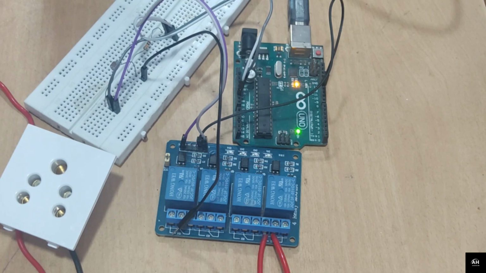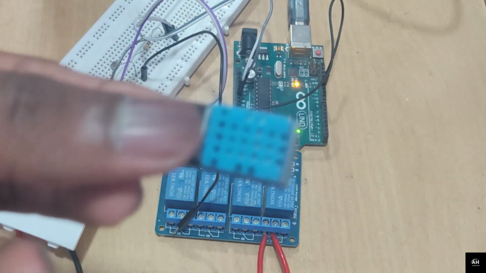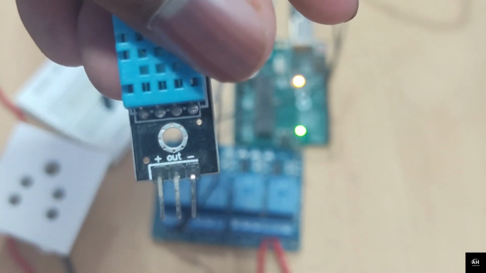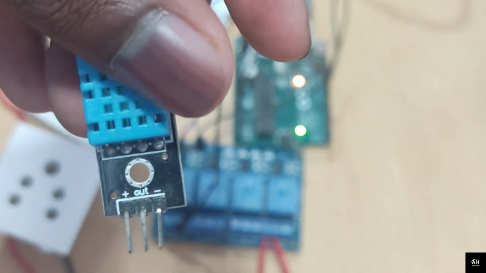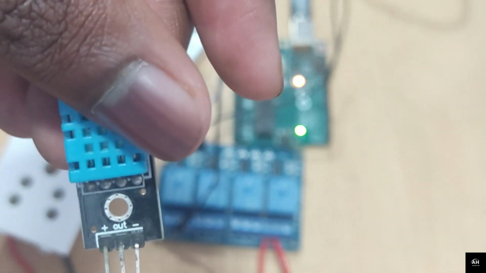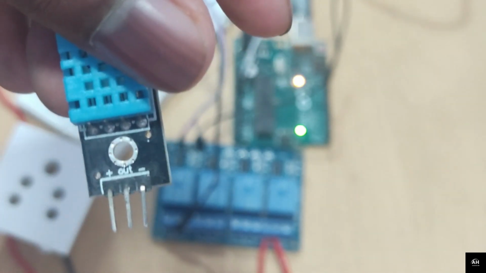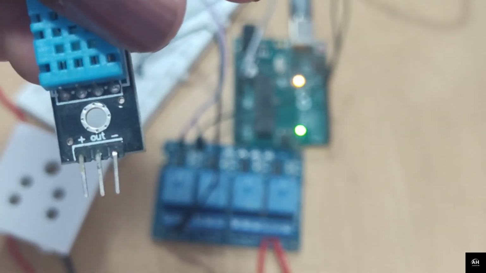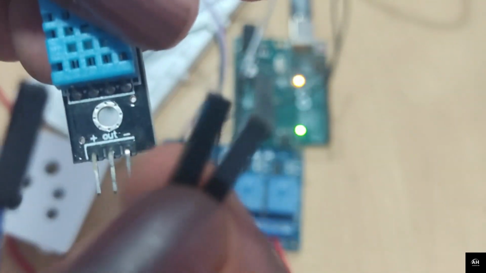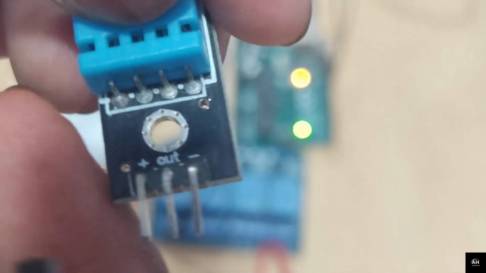connect our DHT11 sensor with the Arduino board. You can see on the screen, this is the DHT11 sensor, and it has 3 pins on it. You can see positive, negative, and out. And the out pin will be connected to the digital pin 2 of the Arduino board. So I will just take some jumper wires and connect it with the DHT11 sensor. So here are 3 jumper wires with me. We'll be just trying to connect it with the sensor.